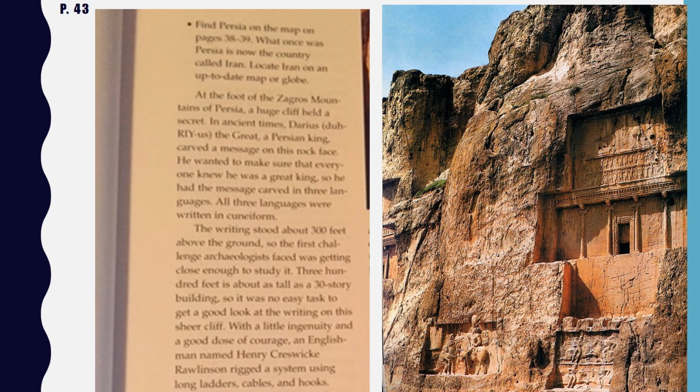Archaeologists now had to figure out how to study this writing, and that was the first challenge because the carving was 300 feet above ground. So they had to come up with some ingenuity, and they had a system using long ladders, cables, and hooks, and then dangling from the end of a rope, Rawlinson, an Englishman, copied the writing.